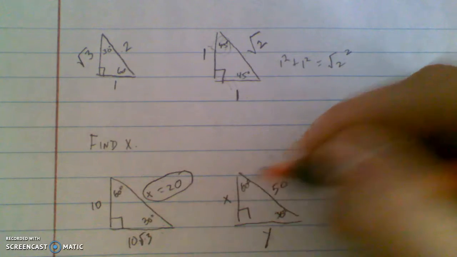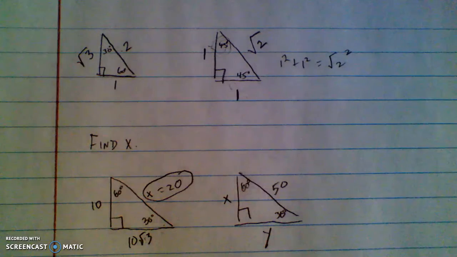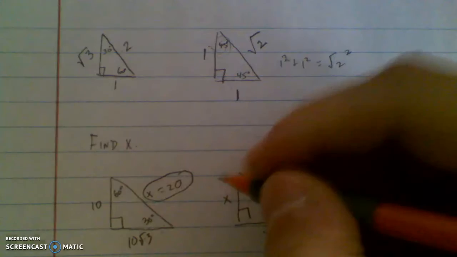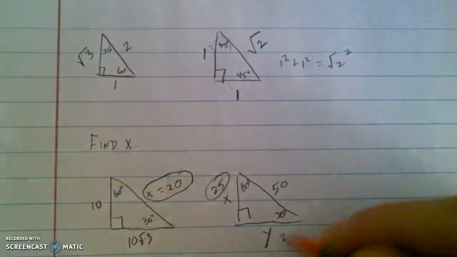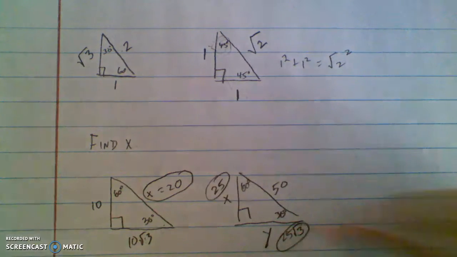That'll be 60, I agree. What will x be? What will y be? x is going to be half of 50, right? 25. And y is going to be whatever x is times radical 3. So 25 and 25 radical 3.